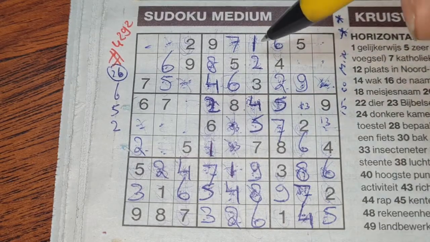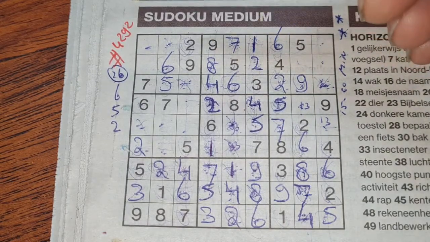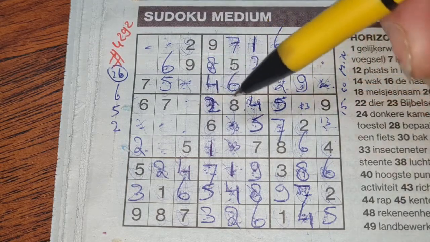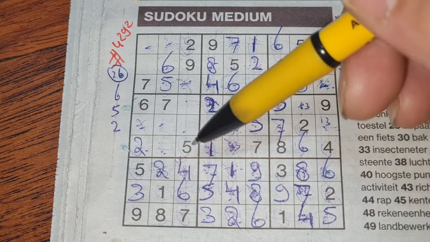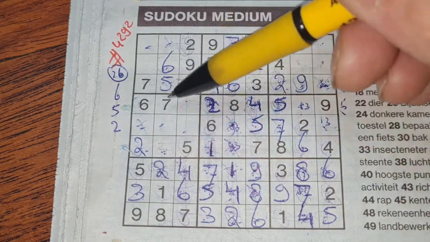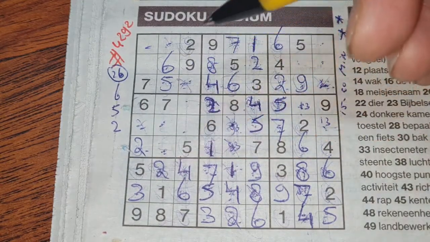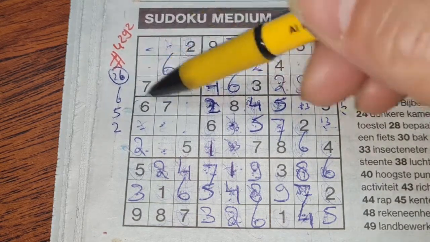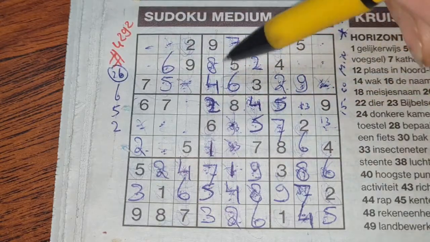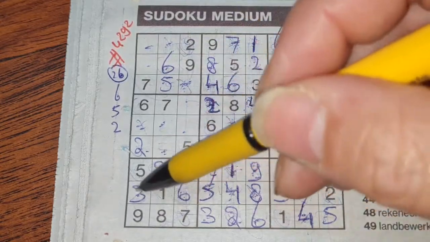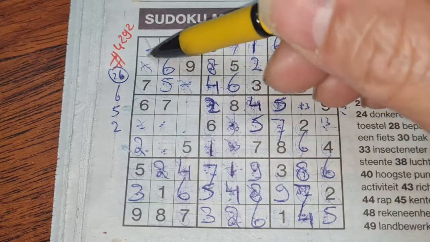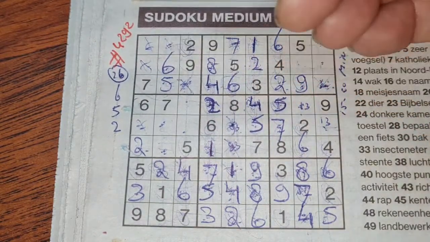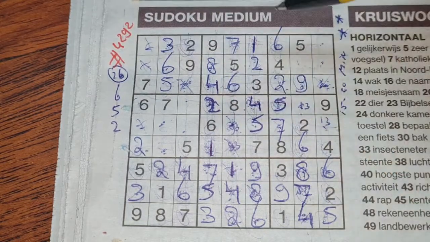Then, how about 3. 1, 2, 3, 4. 4 missing numbers in this big square. One of the missing numbers is 3. We see here 3 in this column, so no 3 in these 2 boxes. Here 3 in this row, so no 3 in that box. So 1 box left for the 3 should be there.